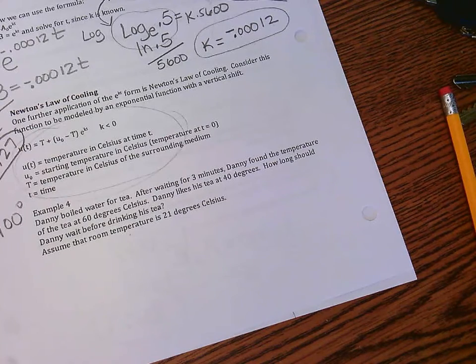Oh, 212. Did you know that? Okay, so 212 Fahrenheit is 100 degrees Celsius, and 20 degrees Celsius is 70 degrees Fahrenheit. There's that conversion factor, the 9/5 C, right? Anyway, you don't have to convert. We're in Celsius. We're going to stay in Celsius.